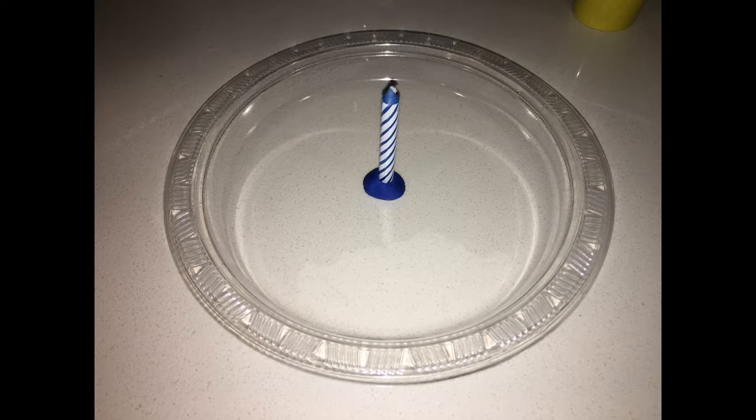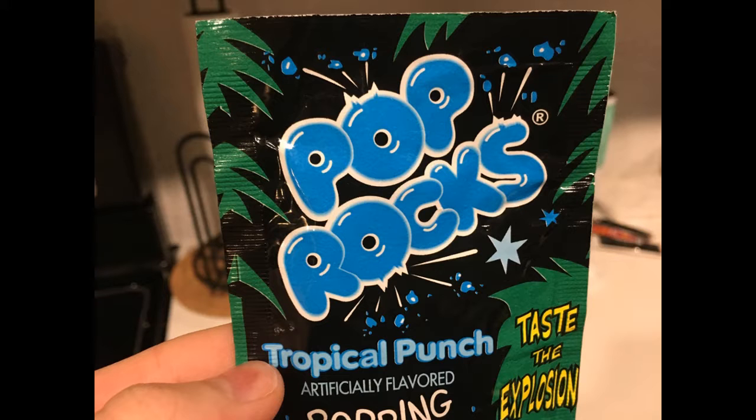For the second part of this experiment, I found this candle and placed it into this plastic dish using some of the clay. I put some water into the dish and then I took a clear glass and inverted it over the lit candle to see what would happen. In the third part of this experiment, I obtained a package of pop rocks and I observed the result of placing the pop rocks on the tongue.